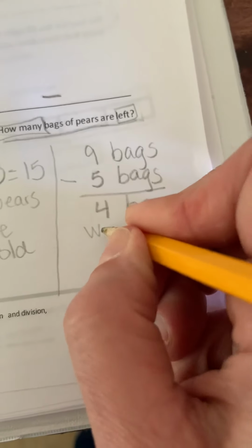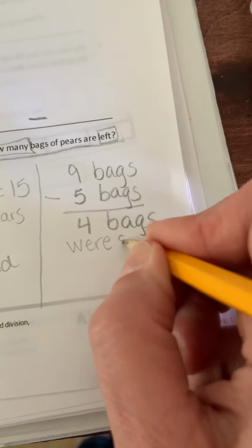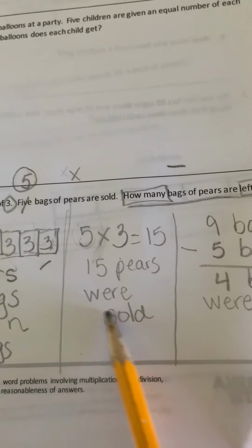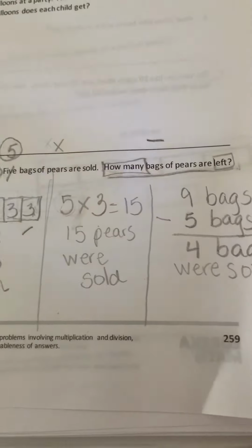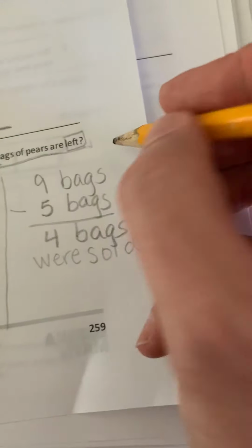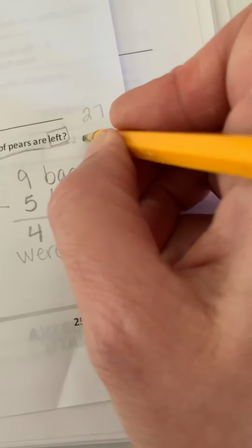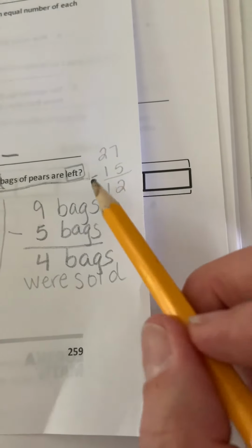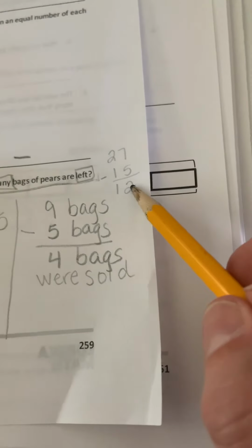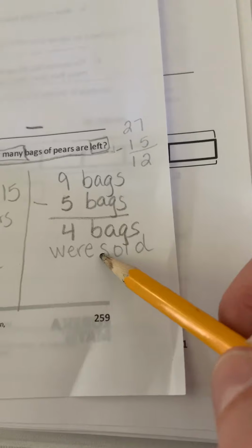Now, you may be wondering why I solved that middle part. This is kind of going to be my check, because if 15 pears were sold and I started with 27, I'm going to come over here on the side. 27 minus 15. I should have 12 pears left altogether. Think of this as a way to double check your answer. Are there 12 pears in 4 bags of pears?